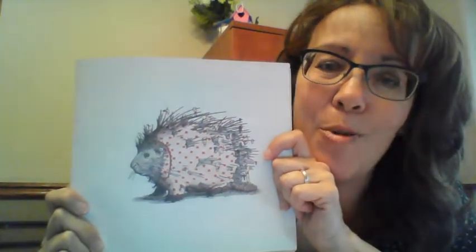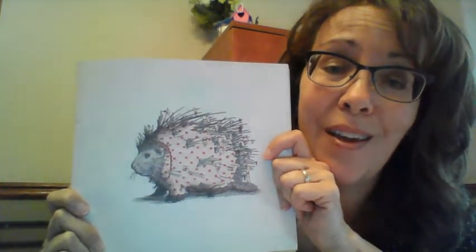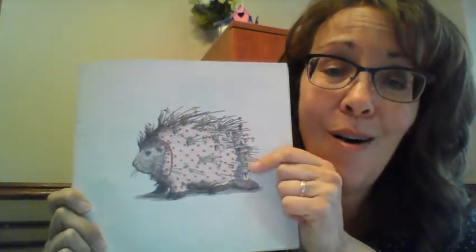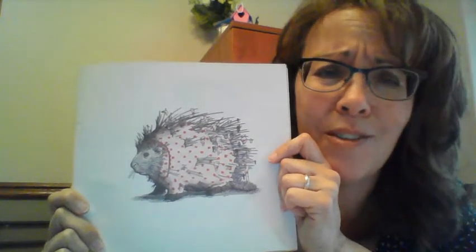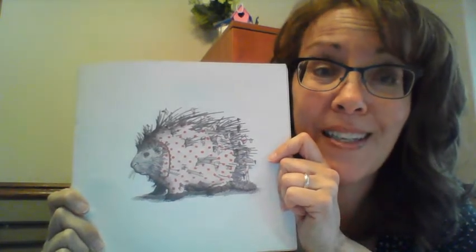The author is showing the porcupine with the holes in her clothing and pieces all ripped apart. Porcupines should not wear clothing. Let's keep going.